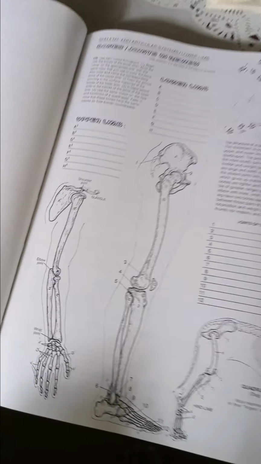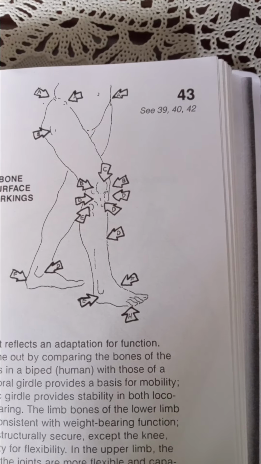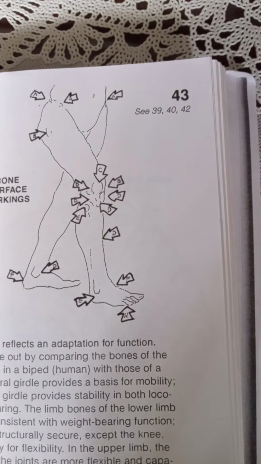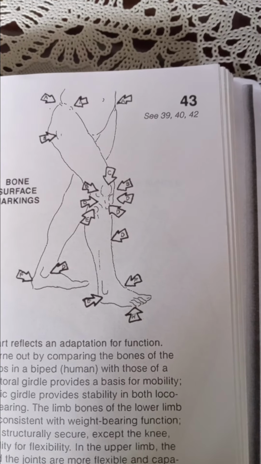So here's another good way to study, going into detail, naming the bones. This one's called Joints in Review. This is a great open book way to study and verbally talk to yourself as you do it. Humerus, scapula. It just helps embed it into your brain. So it'd be about page 41.